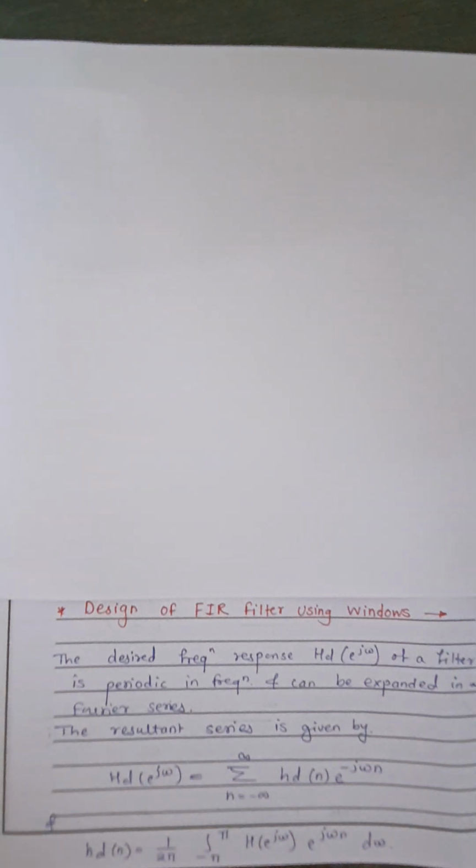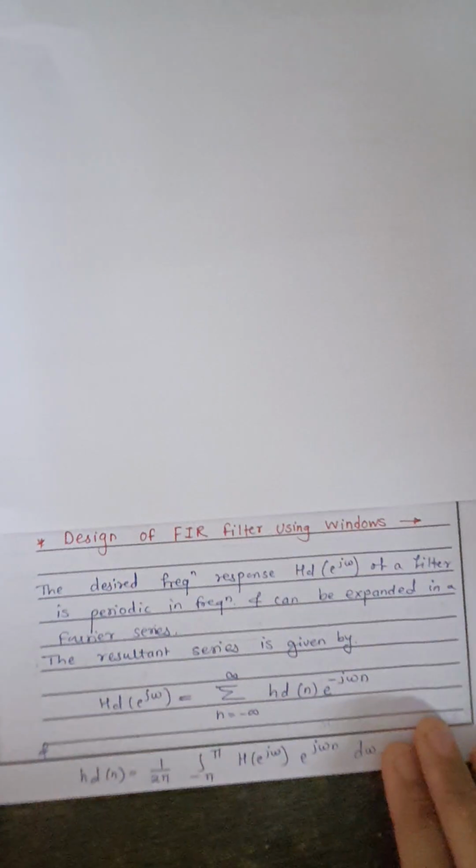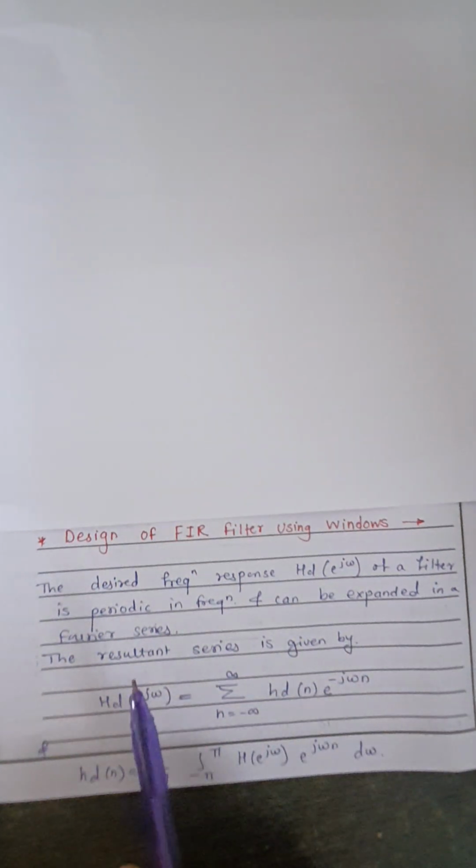The desired frequency response H_D of e raised to j omega of a filter is periodic in frequency and can be expanded in the Fourier series form. The resultant Fourier series is given by H_D of e raised to j omega is equal to summation from n equal to minus infinity to plus infinity h_D of n e raised to minus j omega n.